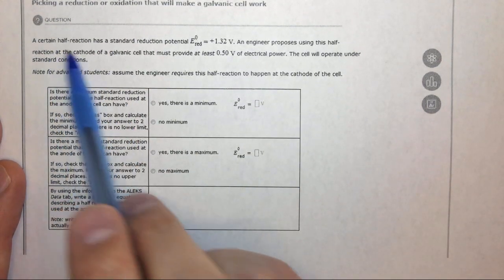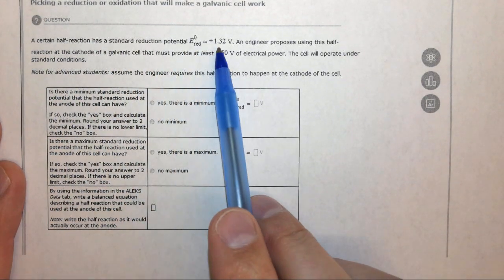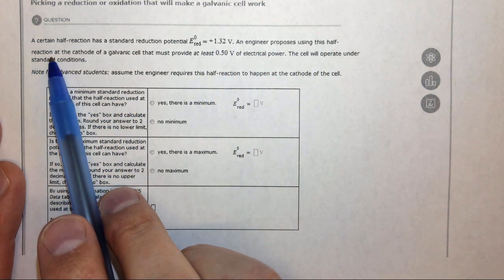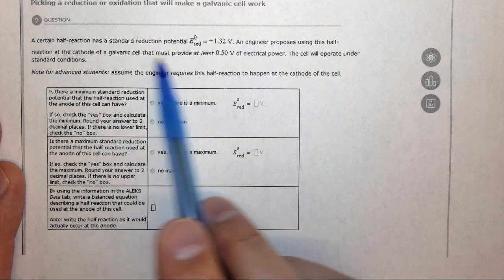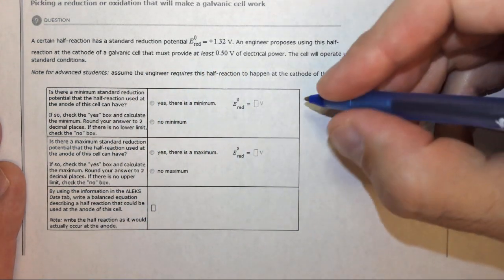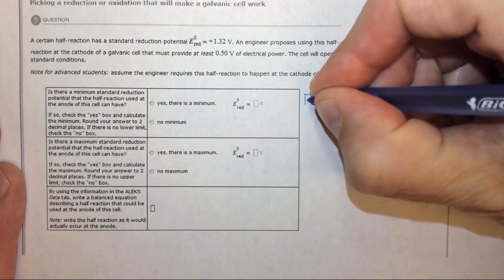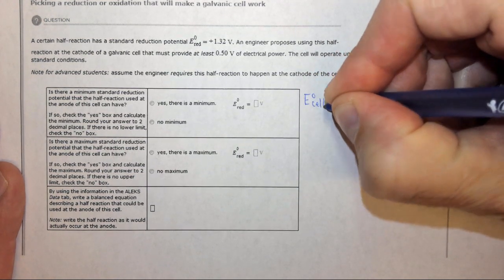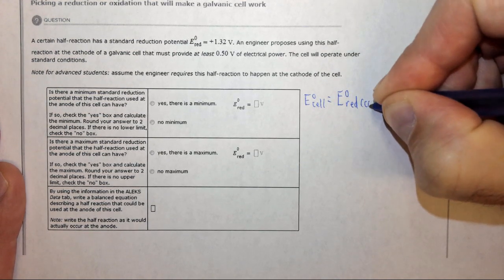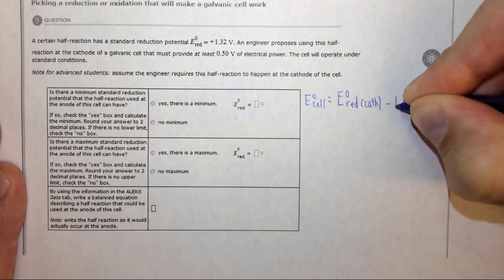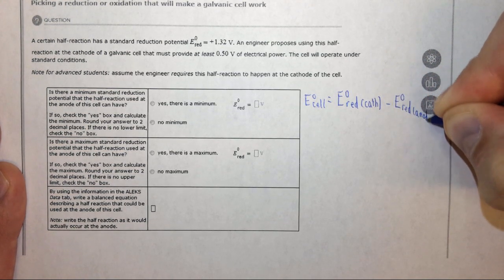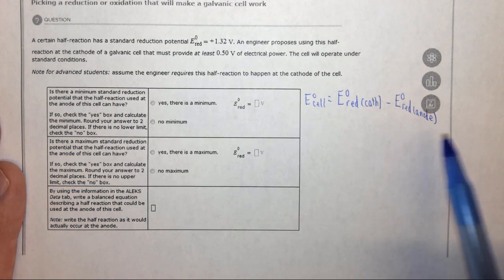In this question it says a certain half reaction has a standard reduction potential of 1.32 volts. The engineer proposes using this reaction at the cathode of the galvanic cell that must provide at least 0.5 volts of electrical power. So first we want to remember the equation: E naught of the cell equals the standard reduction potential of the cathode minus the standard reduction potential at the anode.